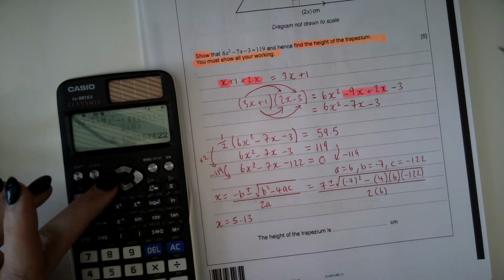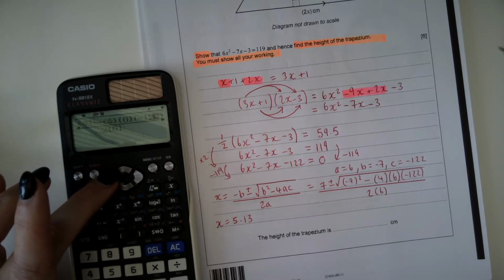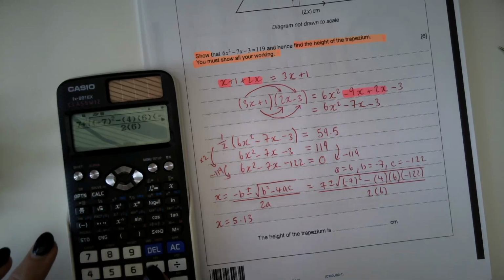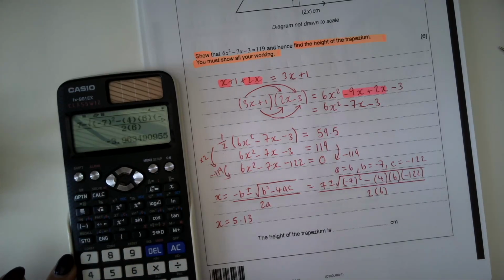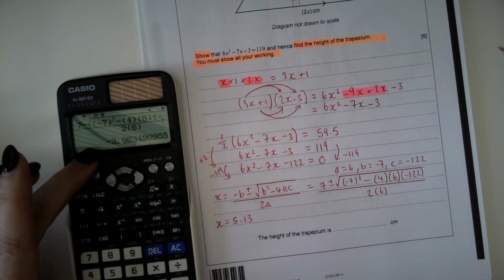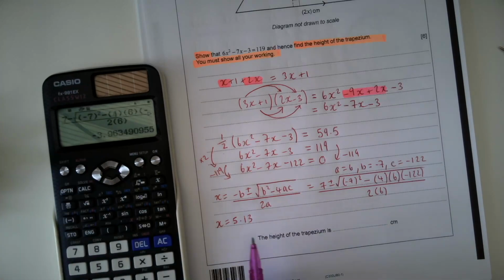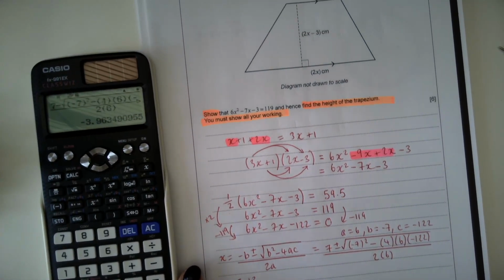I'm going to arrow across. Just check that I don't get another positive value because it's plus or minus. So let's put the minus there. Yeah, that gives me a negative value, okay? I'm not going to use the negative value because I can't have a negative height. So this is my x value to work out my height.